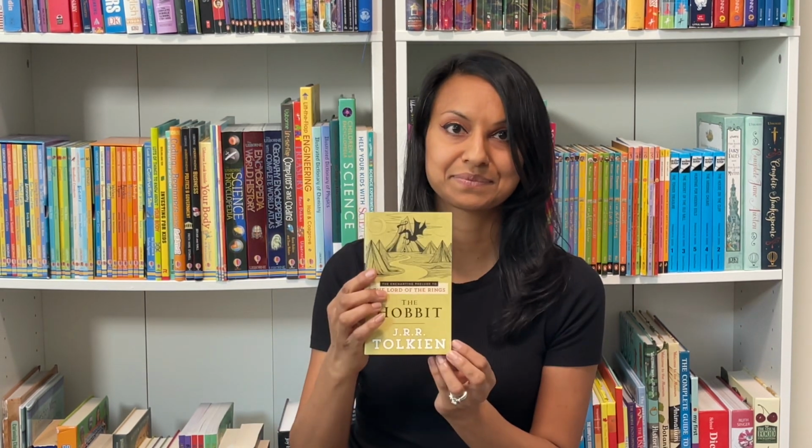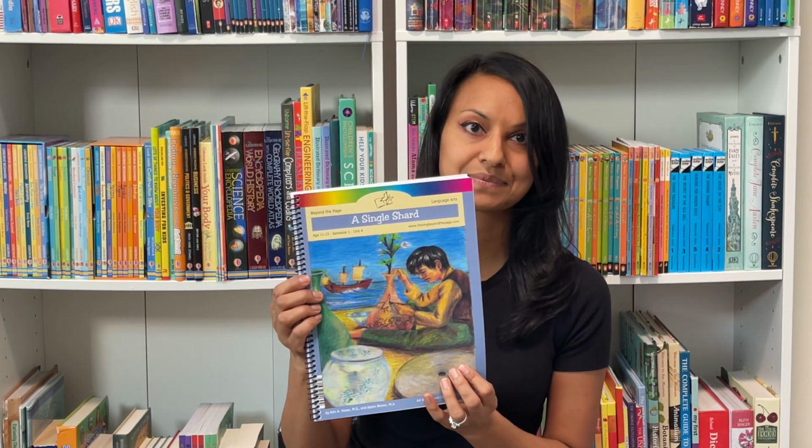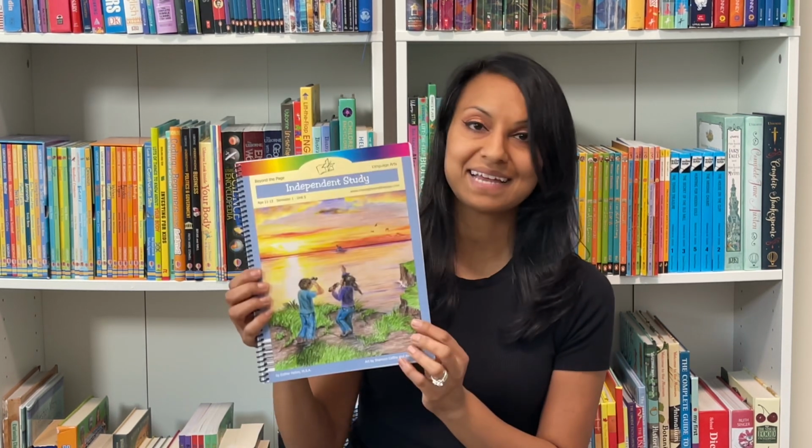Next, we have A Girl Named Disaster, and this is the novel that goes along with it. Next is The Hobbit. Next is A Single Shard. Next is the independent study, which I'm really excited to see how this works.